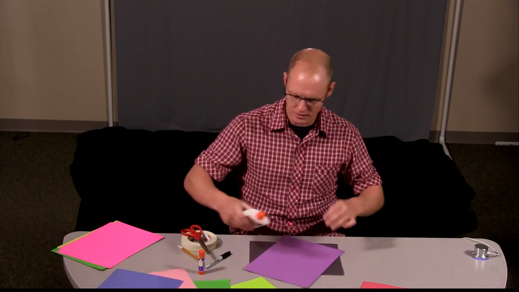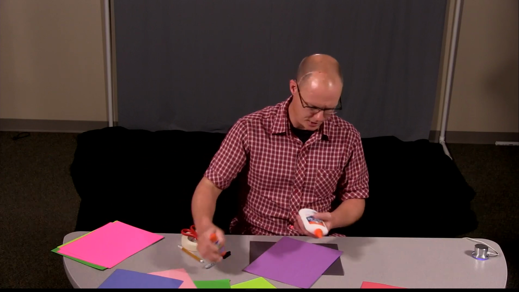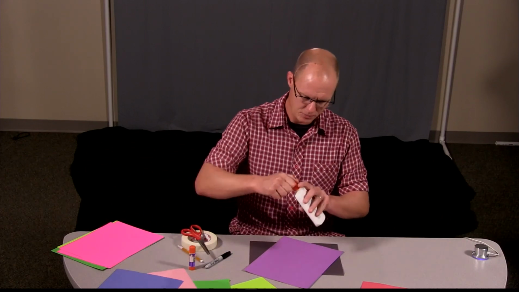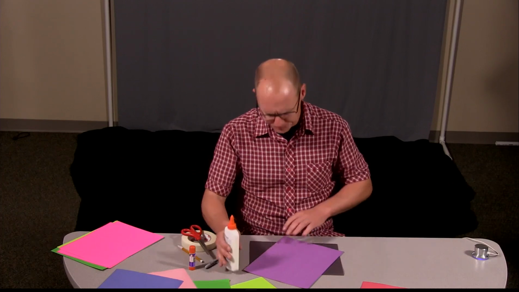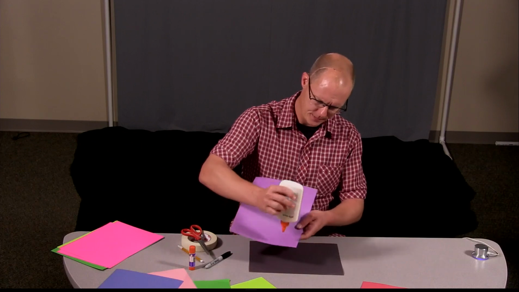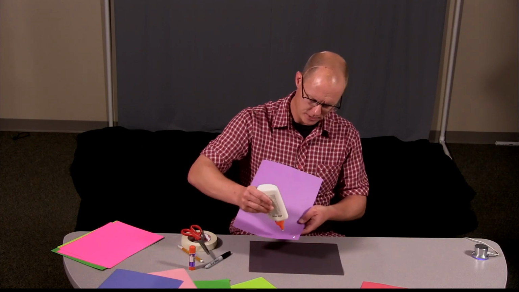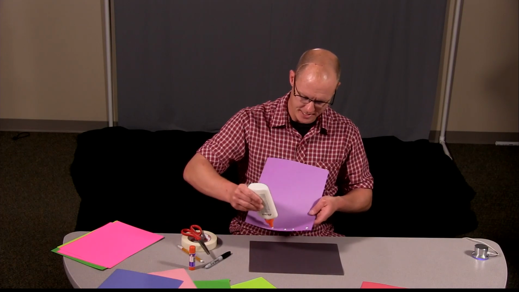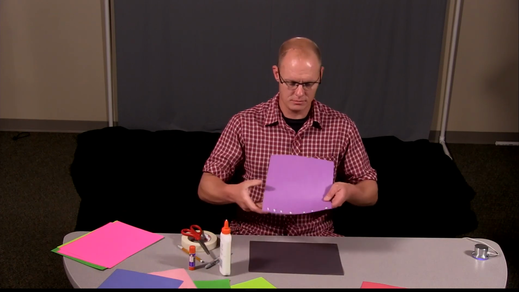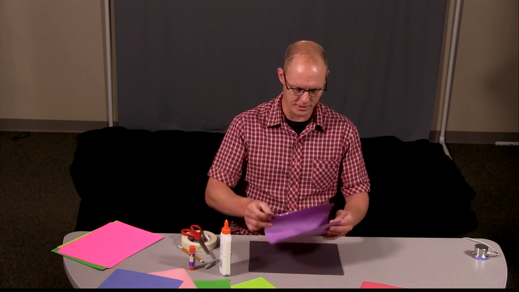So I like Elmer's glue, but you can use the white glue or you can use the glue stick if you would like. But what I like about the white glue is it's strong and it dries pretty quickly. So typically what I'll do is I'll put a small amount of glue. And I usually tell my students that they need to dot it on there because it dries quicker. If students use a lot of glue, it's not going to dry very quickly at all.